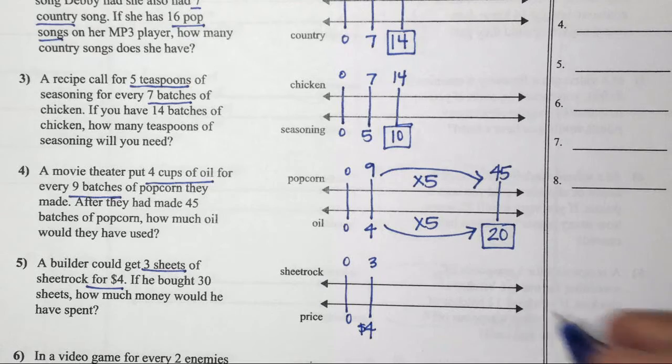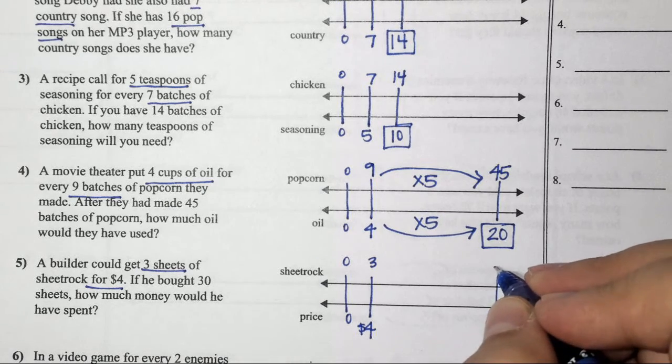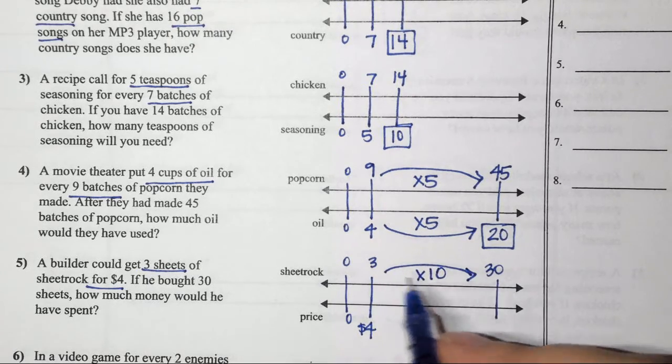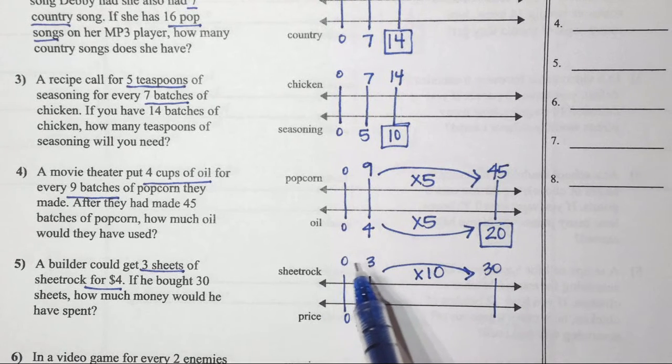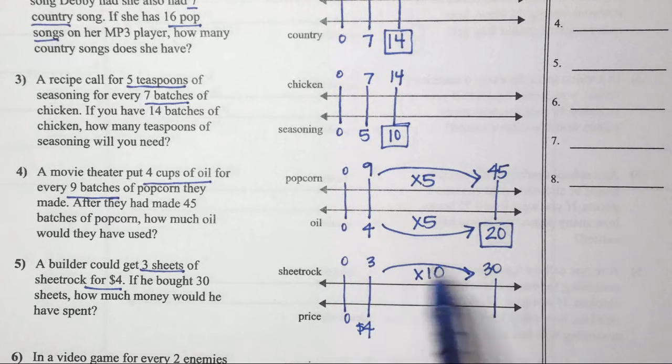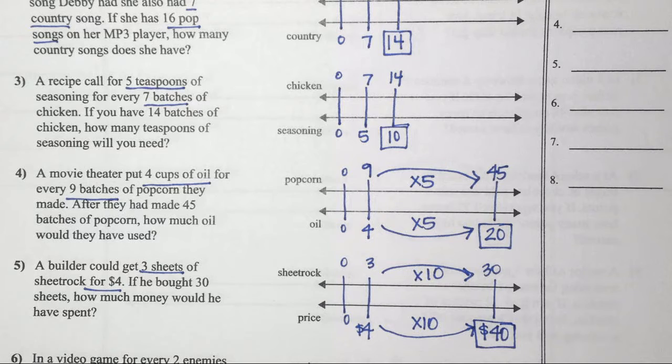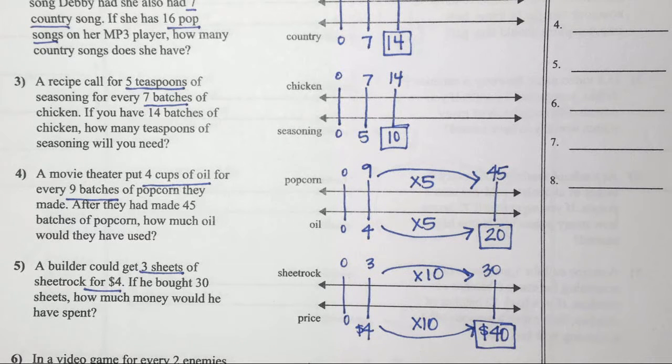I can skip. How am I going to do that? Okay. Do you also notice how I left a gap here? Because if I'm talking about a number line, 0 and 3 are closer than 3 and 30. So I want to show that visual distance between the two. Okay, so if I multiply by 10 up top, I do the same at the bottom. 30 pieces would cost $40. And that is a double number line. Any questions so far? Good?